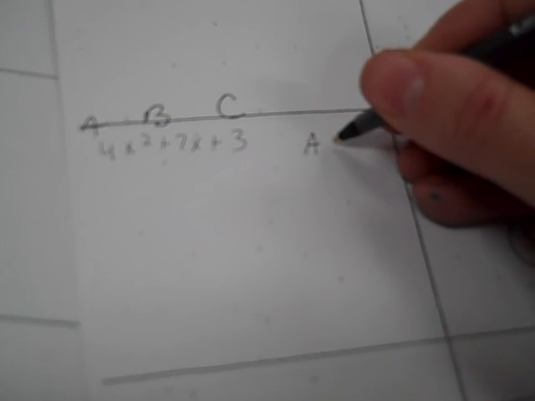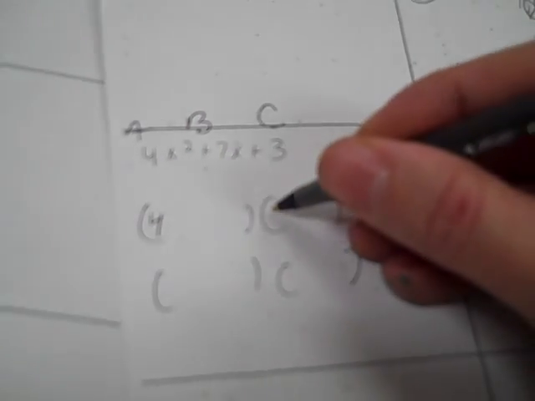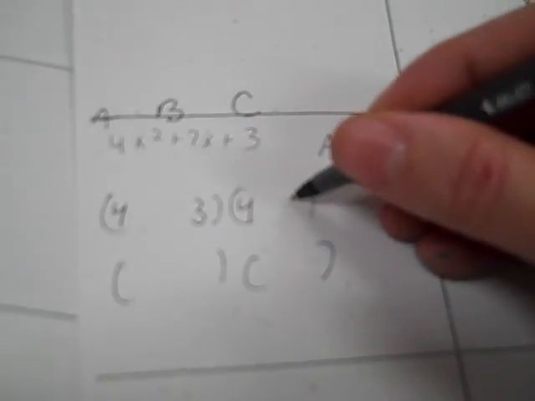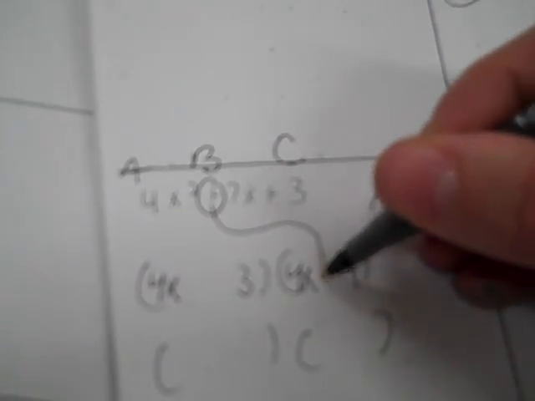But A is not 1. A equals 4. So I need to make 2 sets of parentheses, okay? So I lead off with the 4. 4, 4. 3 and 4. And then x, x, okay? Lead off with the 4, and then x, x, x. Plus 7x, so I'm going to have plus 4, and a sum means they have to be the same. So that's plus, that'll be plus.